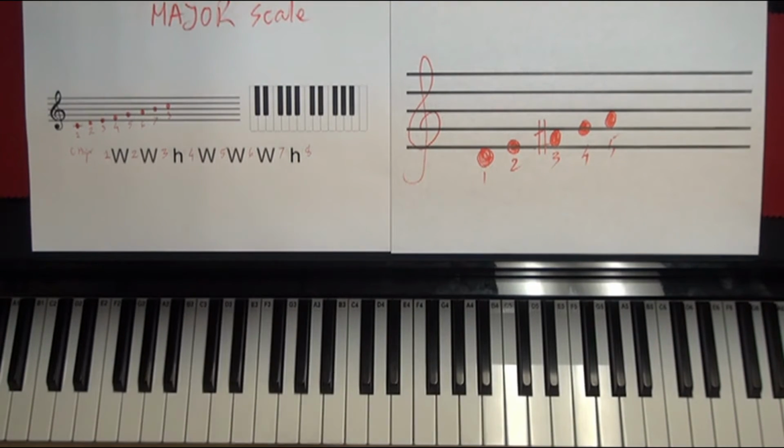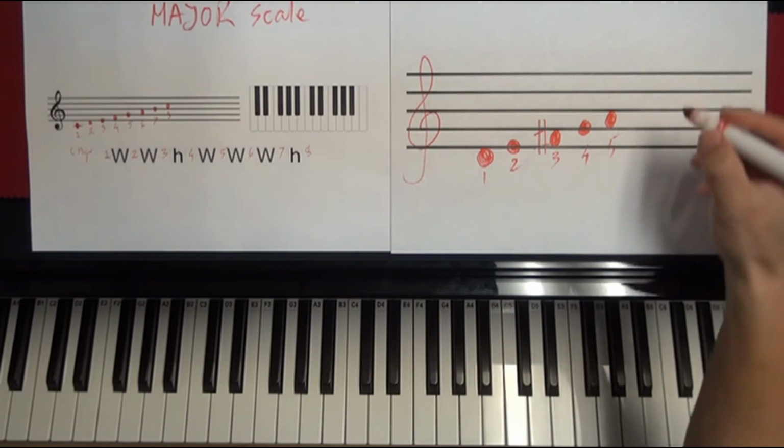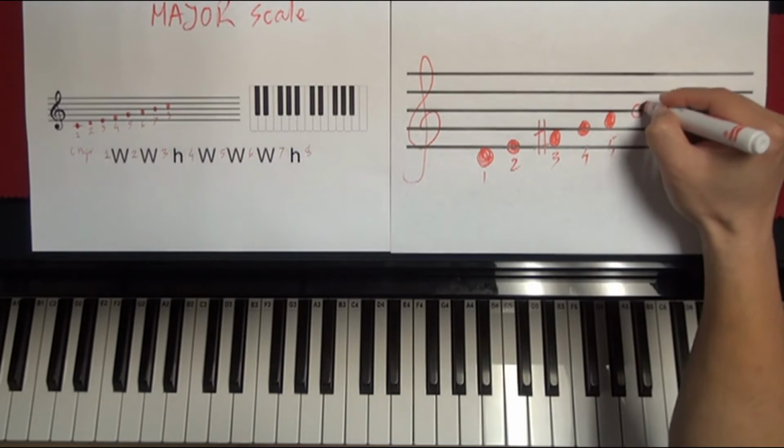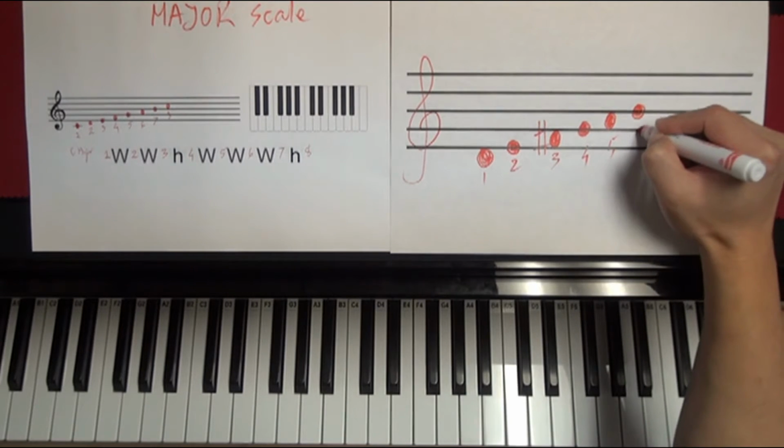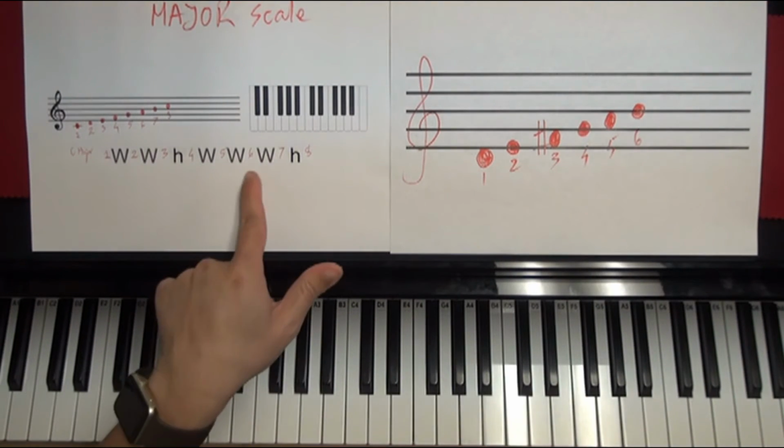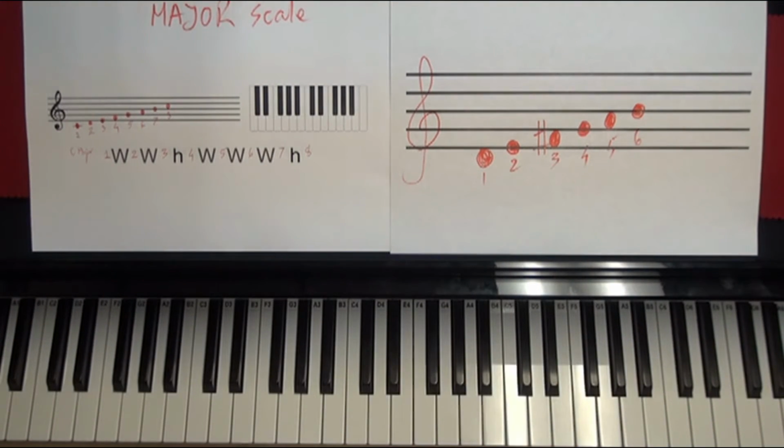Now from 5 to 6, it requires that it also is a whole step. So from A to B, that's perfectly okay. That's a whole step because there's a black key in the middle. Now from 6 to 7, it also needs a whole step.